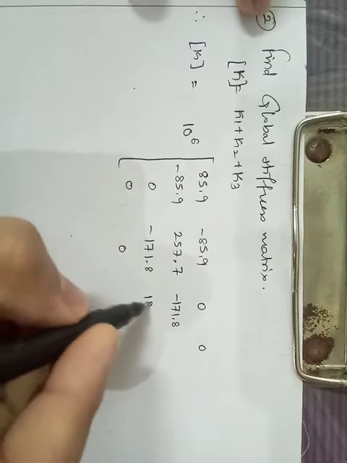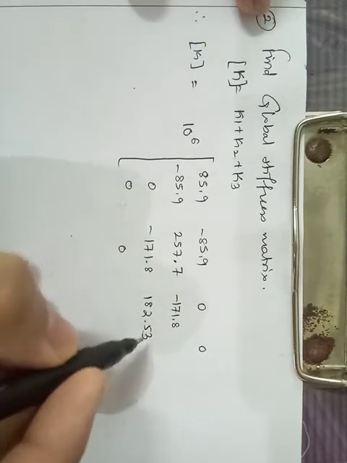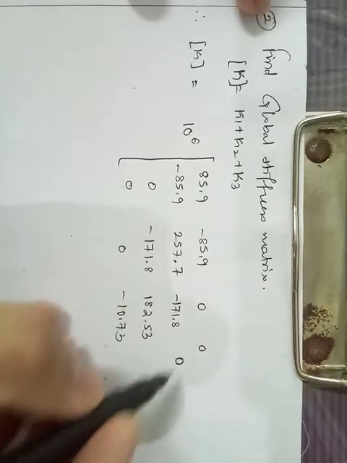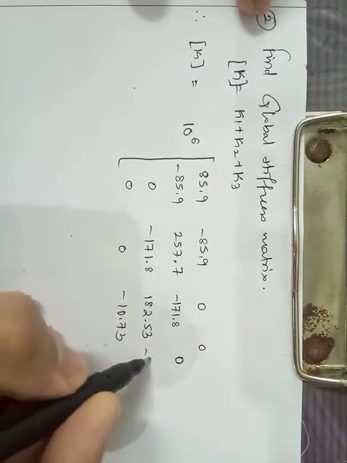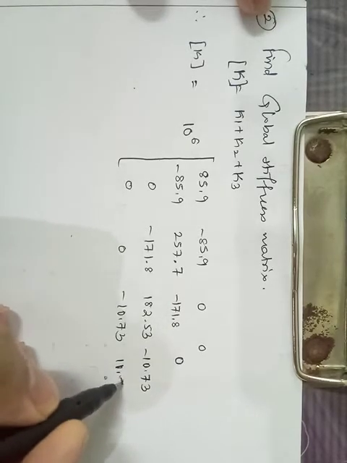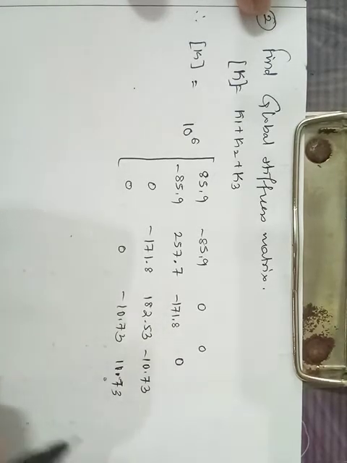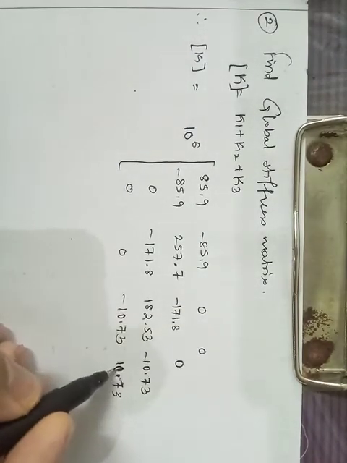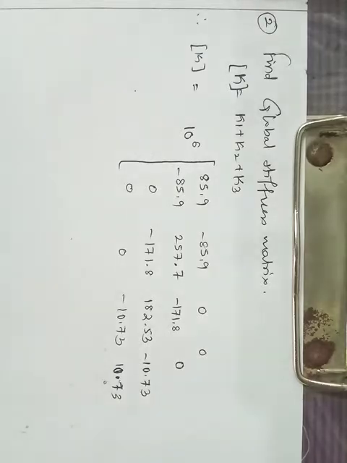Next you are having 182.53, minus 10.73. This is 0, minus 10.73 and 10.73.